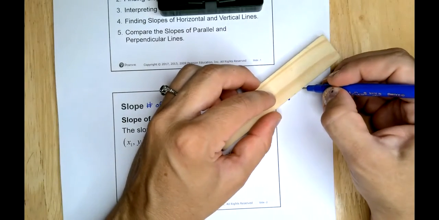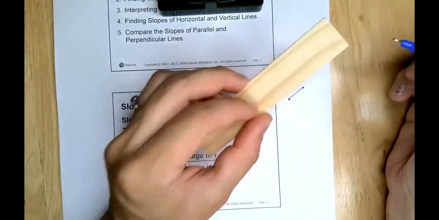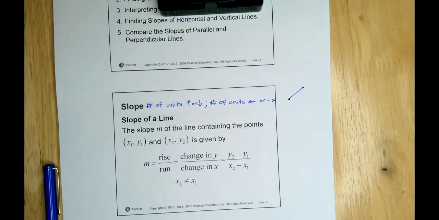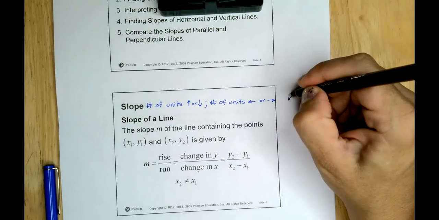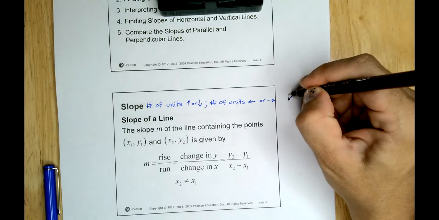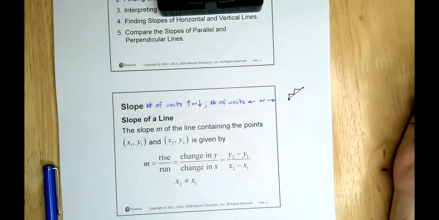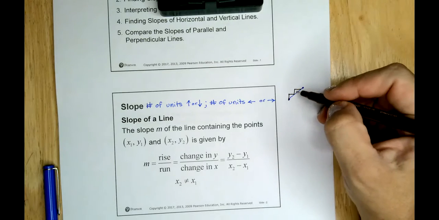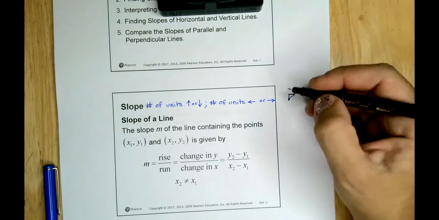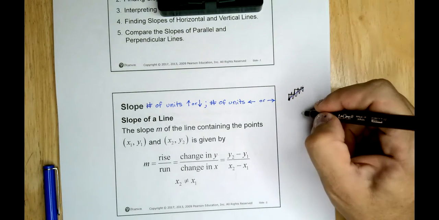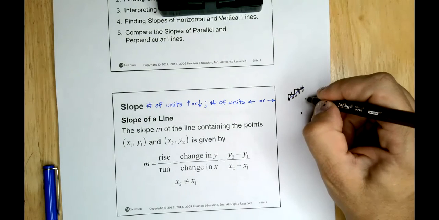I connect them with a line, right? And it also means I'm going up some amount, over some amount. That was terrible. I need a better angle.